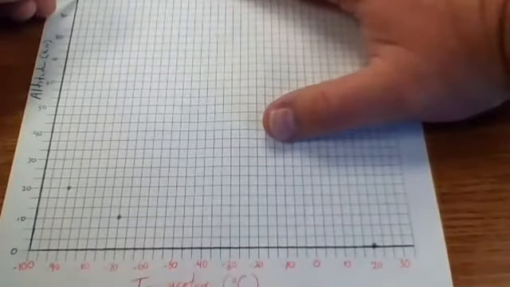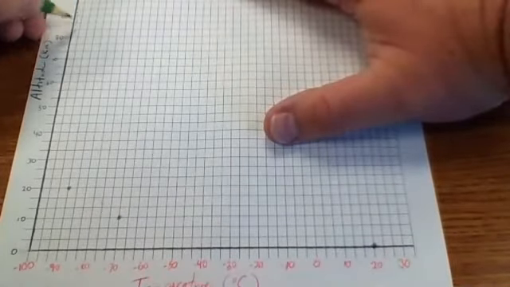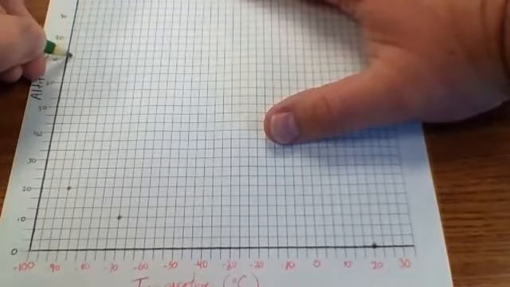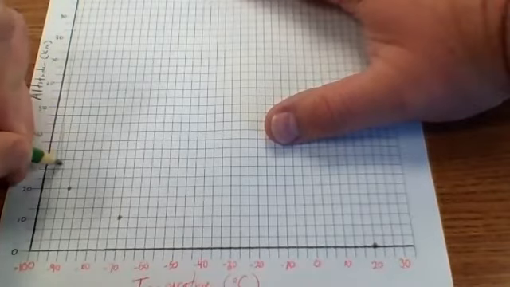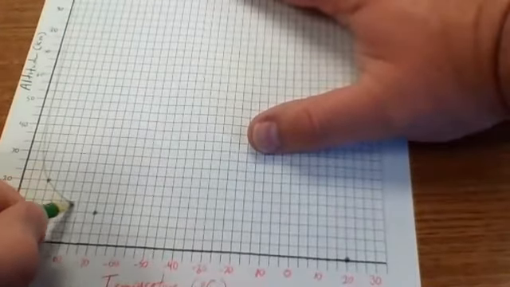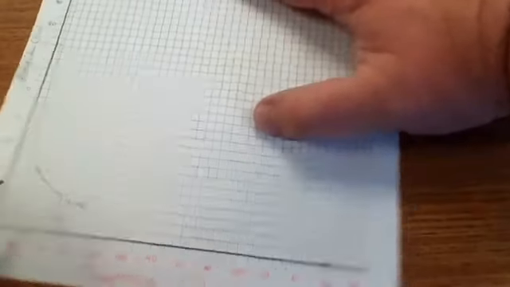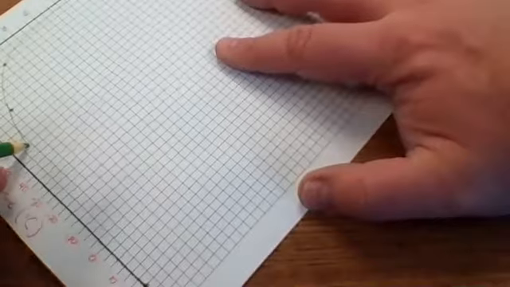Let's see how well I can do this. I'll do my best. Draw it kind of light, and I'll darken it after I get it. But it needs to be a very steep downward curve that hits all of these points.